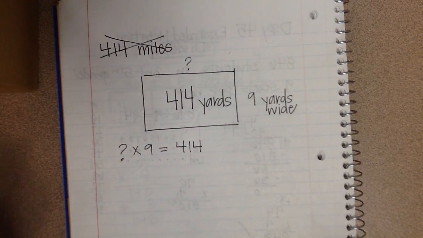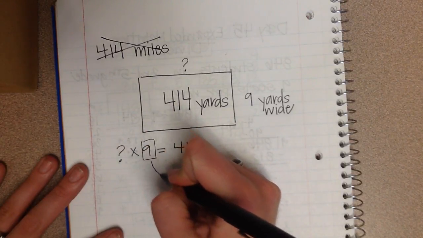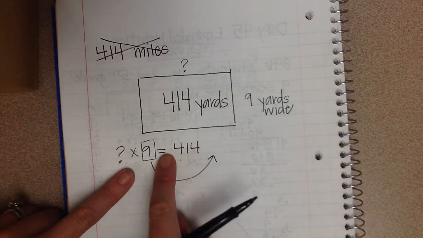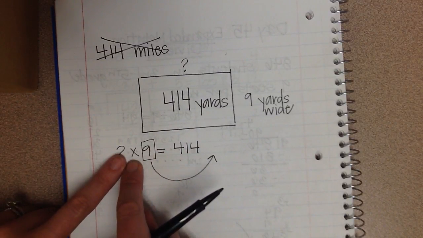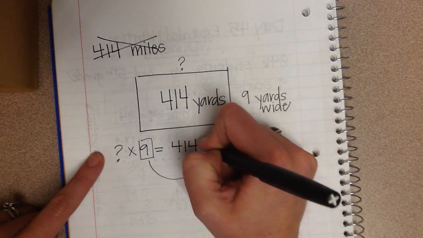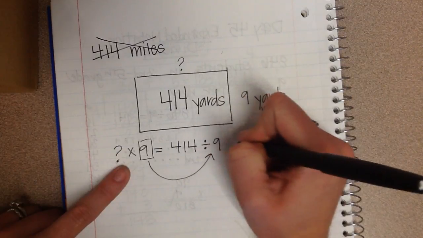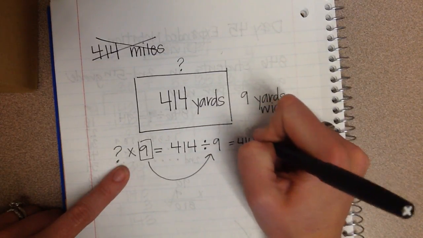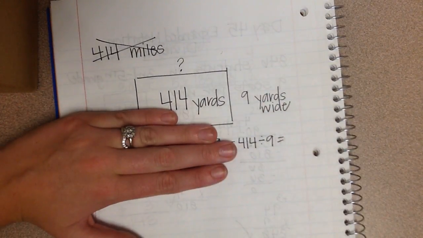So I don't want to do that. So what I want to do is move this over here. When you cross over the equal mark, your operation switches to the opposite. The opposite of multiplication is division. So now my problem looks like this. If you want to make it look pretty, that's what it looks like.